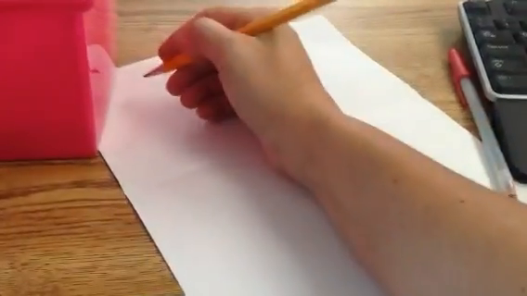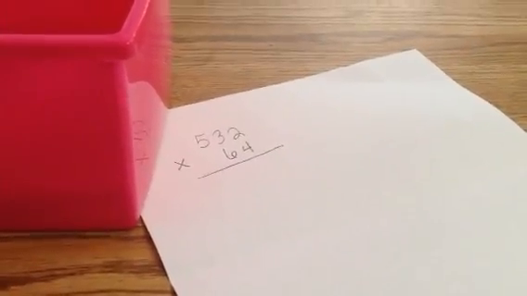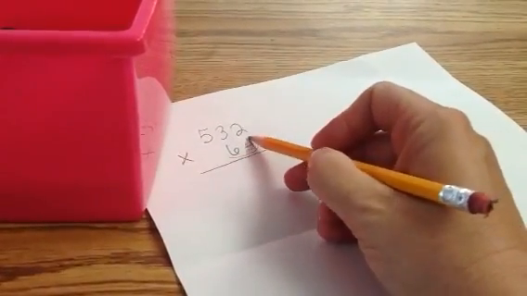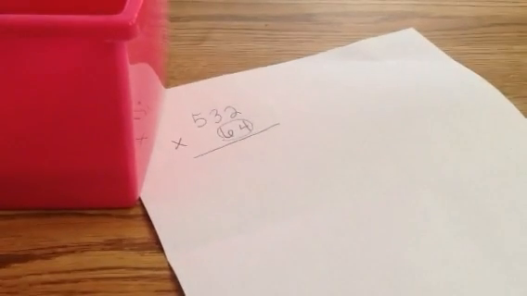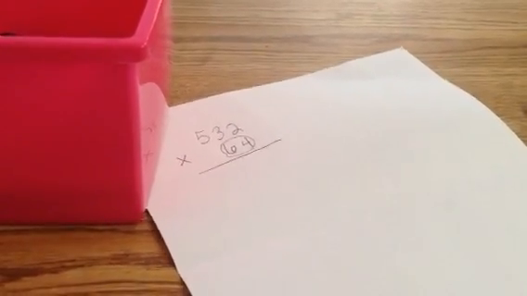Let's start off with 532 times 64. Big numbers. Again, we're going to break down that number into expanded notation.